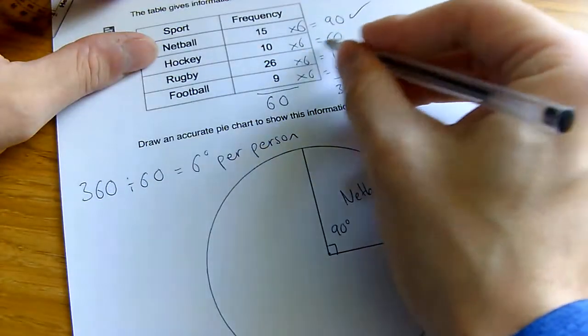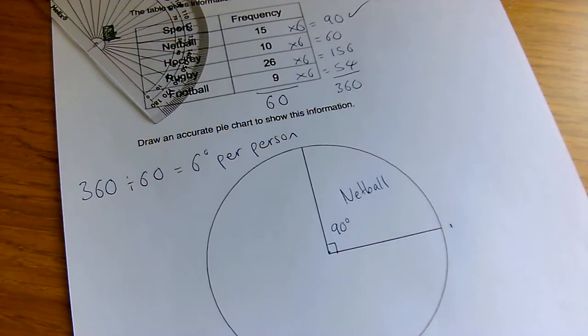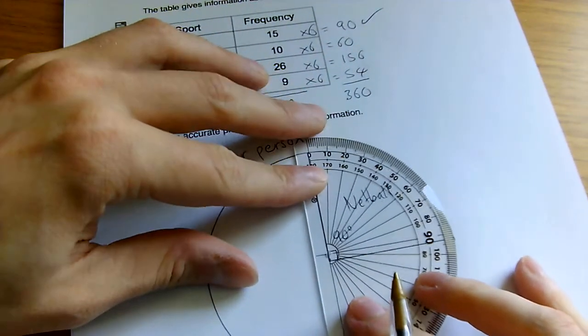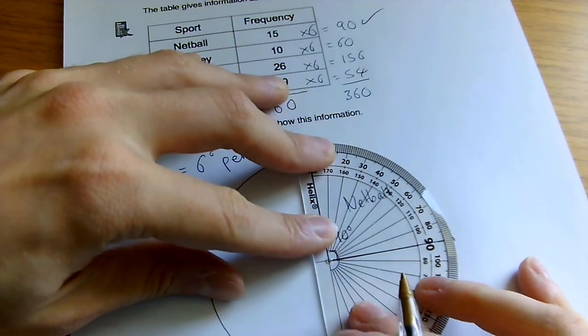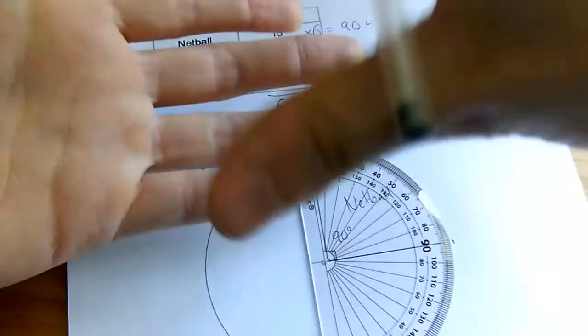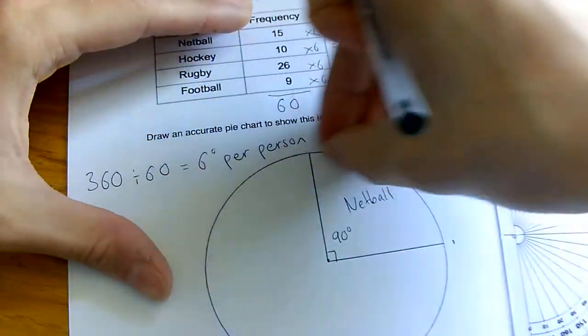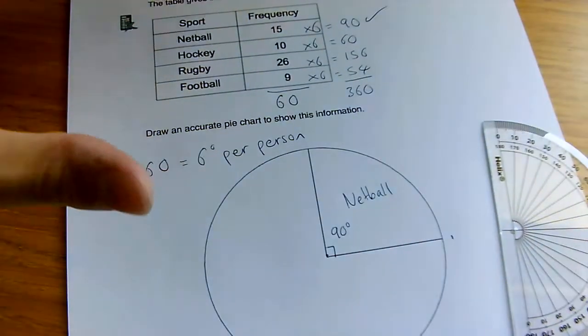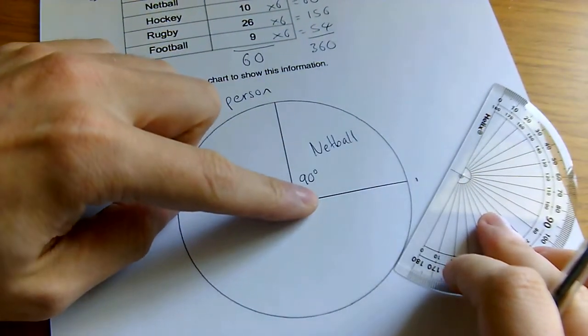That one is 60. Big mistake people make here is they do the same thing. They try and measure from here. And they measure 60 in the same way, and then they just like draw their section over the top of the netball, like they're all going to be piled up on top of each other. That's not how a pie works. A pie has sections going all the way around, and you can get different slices out. So we need to measure our next section starting from there.